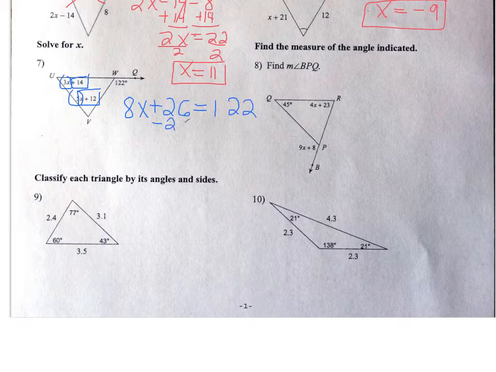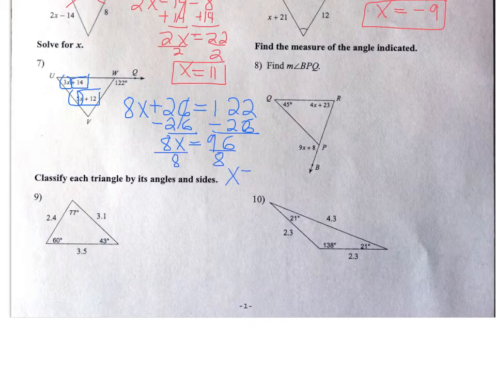Okay, subtract 26 from 122. And we subtract, that would be 96. No, it's 86. Okay, and then divided by... no, it was 96. I'm sorry, guys. It was 96. And then you divide both sides by 8. And when you divide by 8, that gives you 12.